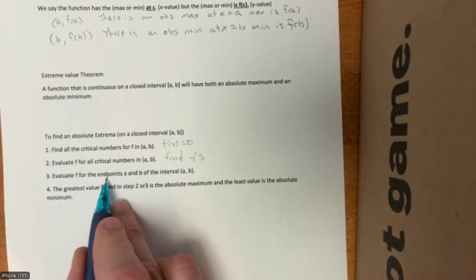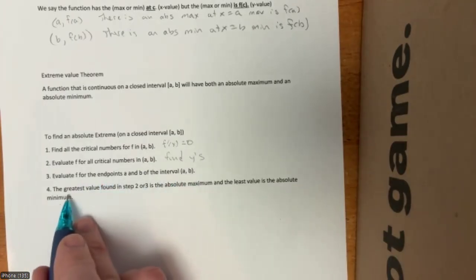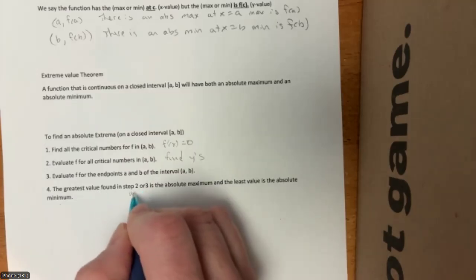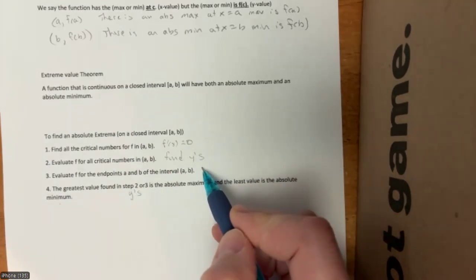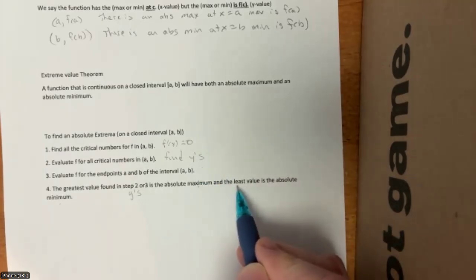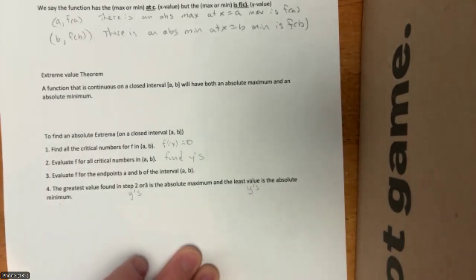Evaluate the function for the endpoints, so at a and b. And then the last step, the greatest value for y's found at critical values or endpoints is the absolute maximum, and the least for the y's is the absolute minimum. So we're going to go ahead and do these on the back side.